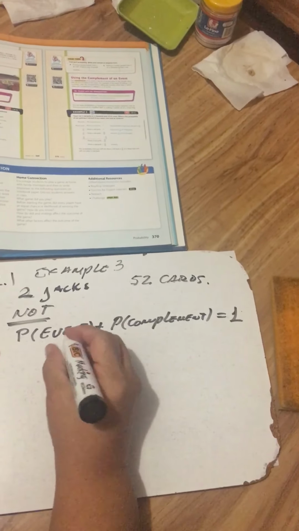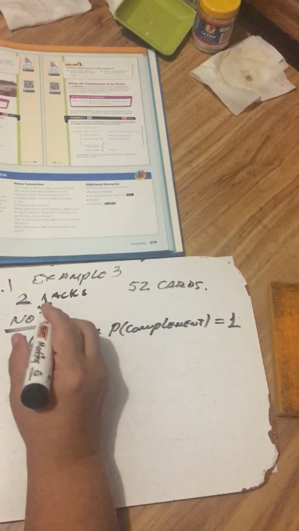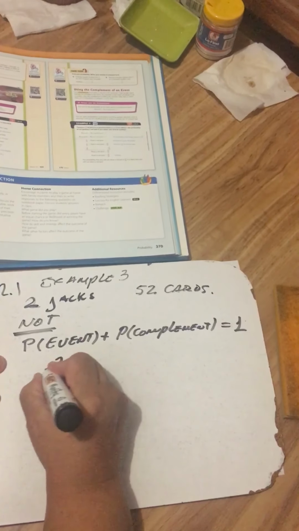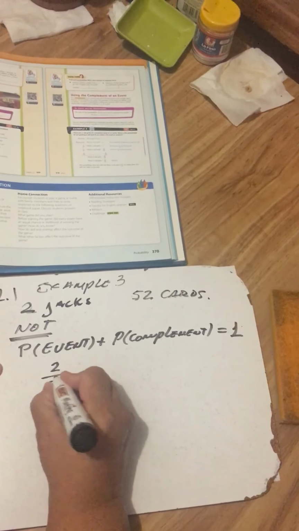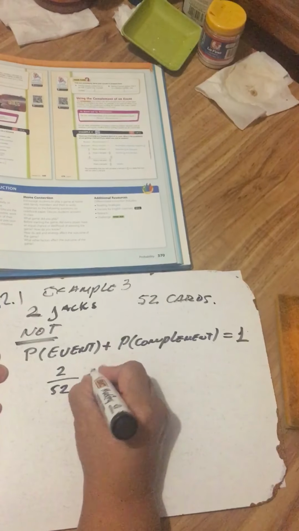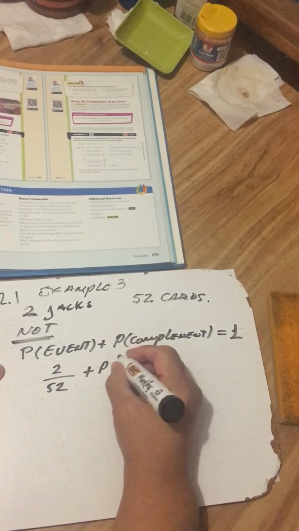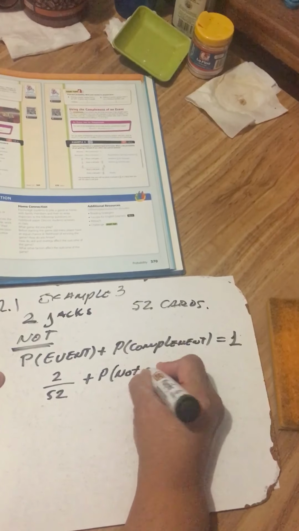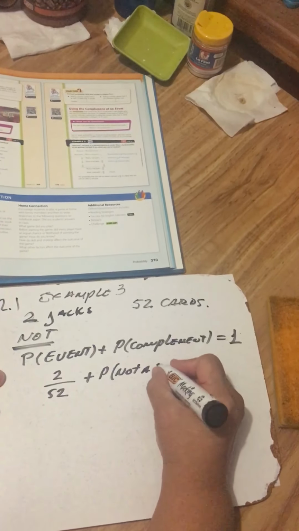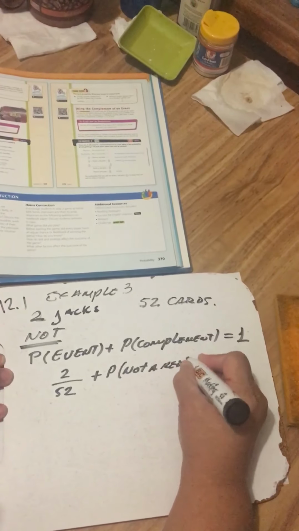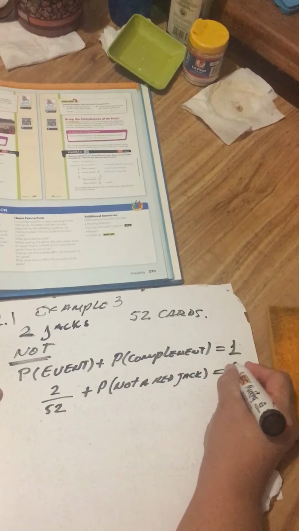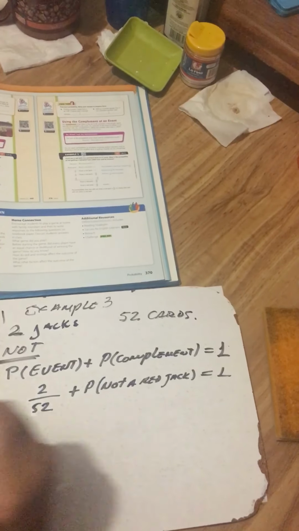The probability of the event is going to be 2 out of 52, because we have 2 jacks and 52 cards. The probability of not a red jack is what we want.